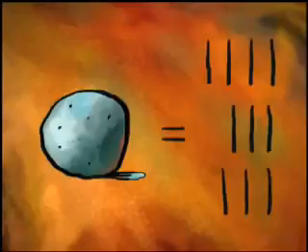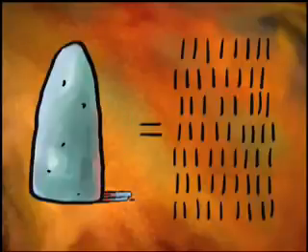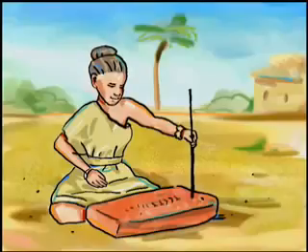Each tally stood for 1. But this system was awkward when it came to large amounts, so symbols were eventually created that stood for groups of objects. Sumerian clay stones have been found that date to the 4th millennium BC. A small clay cone was used for 1, a clay ball was used for 10, and a large cone stood for 60.